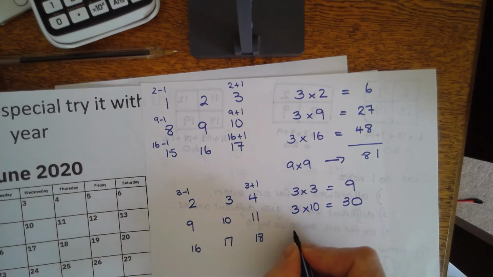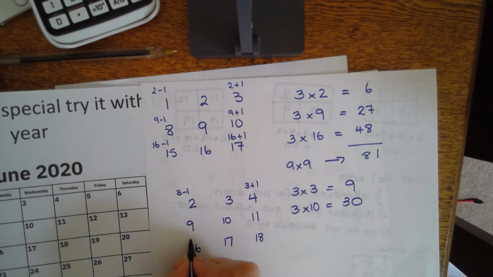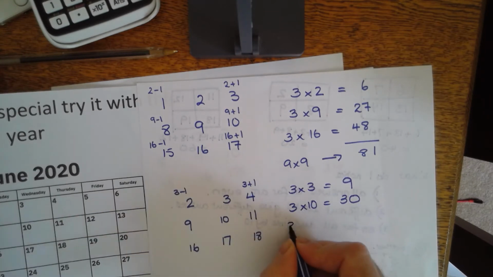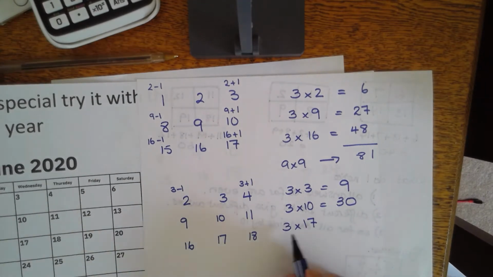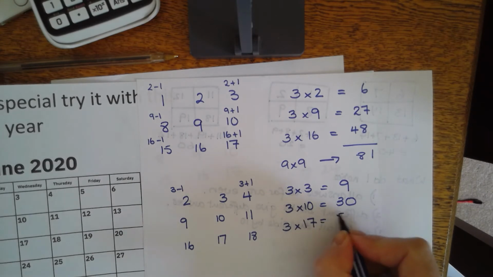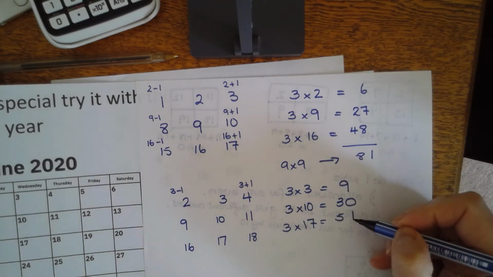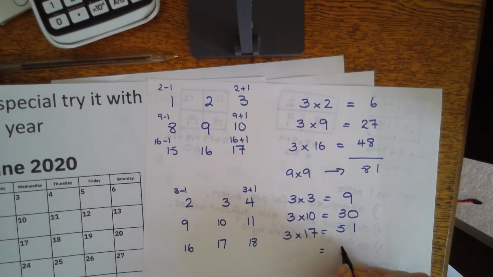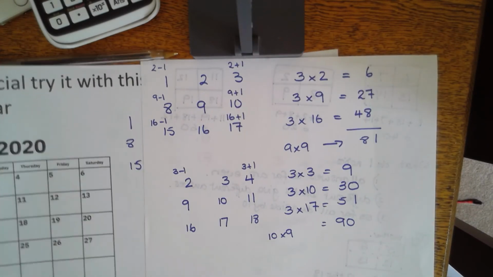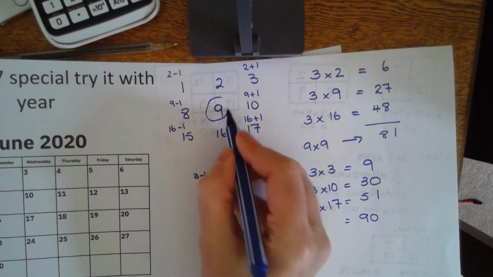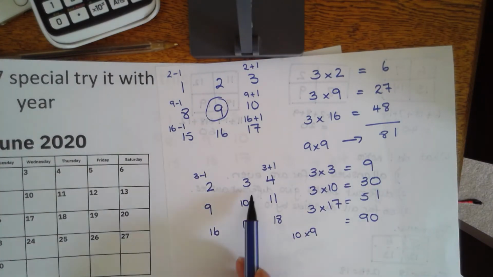And this is 17, so this is 1 less than 17, this is 1 more than 17, so I'm going to do 3 times 17, which is 3 times 10 is 30, 3 times 7 is 21, so this one is 51. That's going to give me 60. This whole thing's going to add up to 90. 10 times 9 is 90.